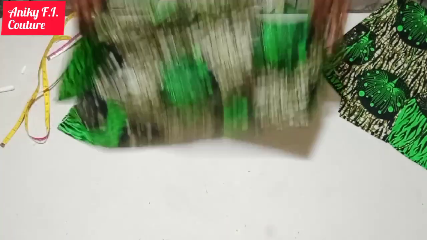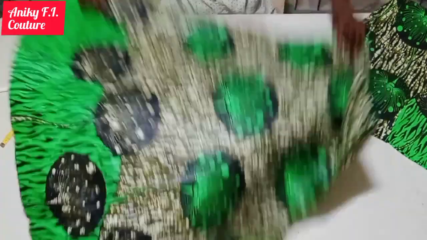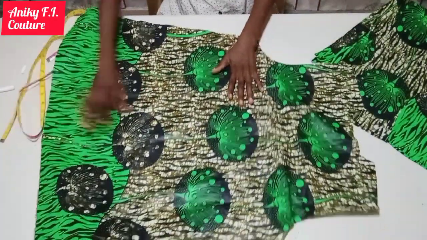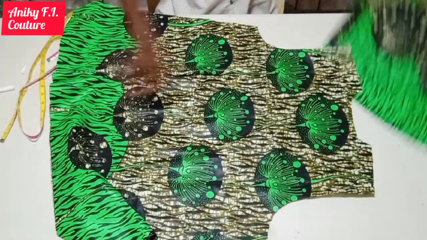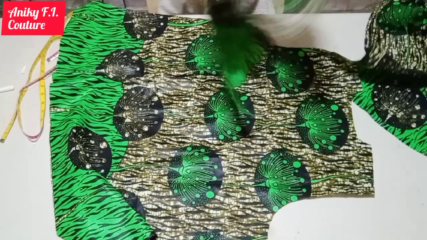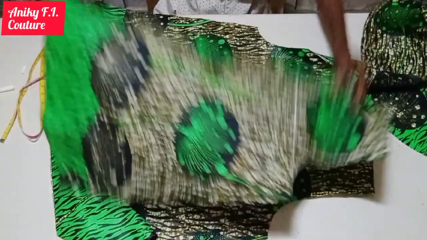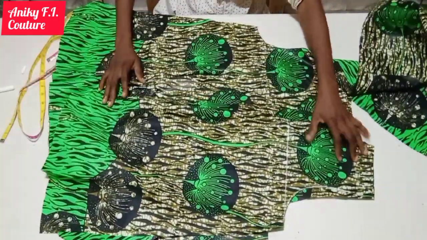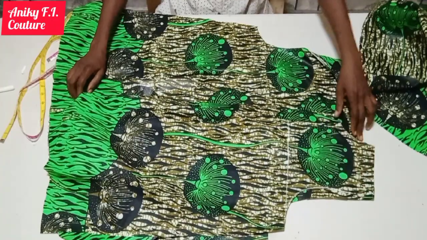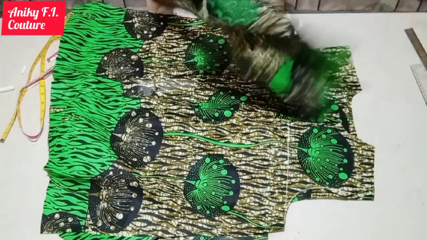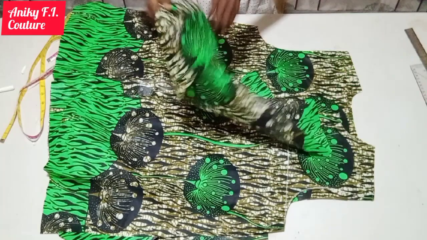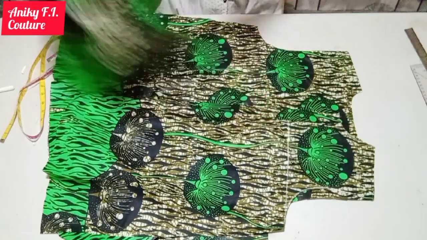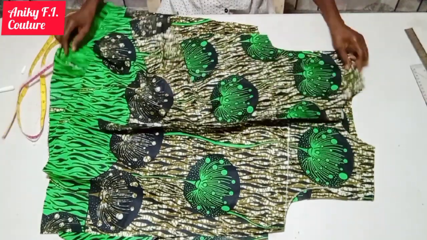Open it up like this. Here is the right side of my back part. I'm going to place my front on it. Let the right side of the front face the right side of the back part. Let the shoulder align and stitch the shoulder with ½ inch. I'm doing the same thing on the second part of it. When I finish doing that, I'll come and show you how to stitch the side.